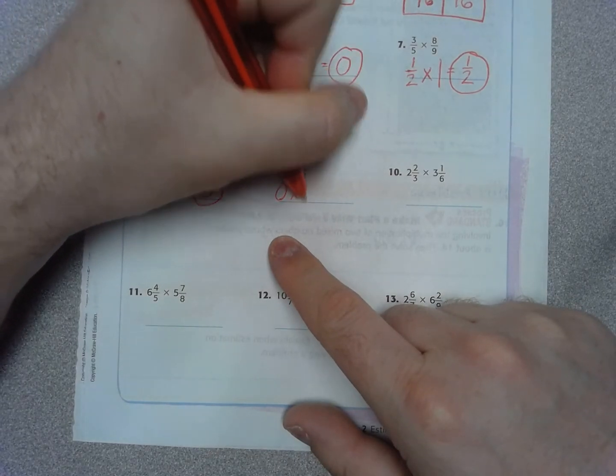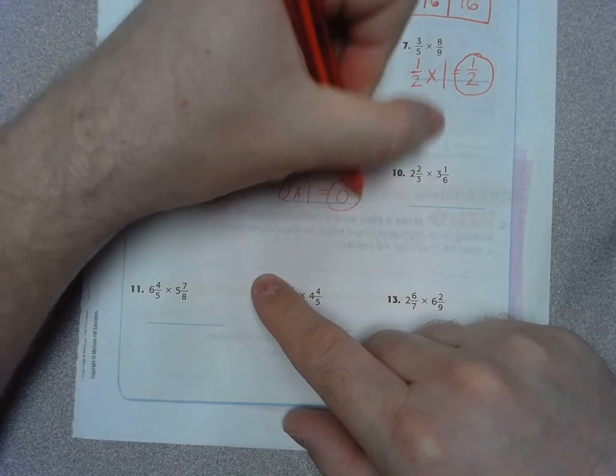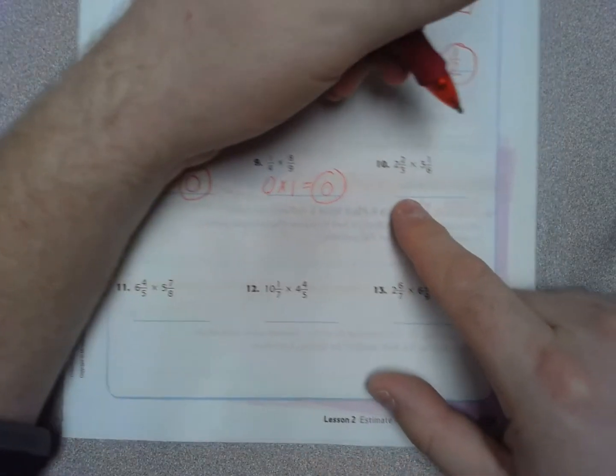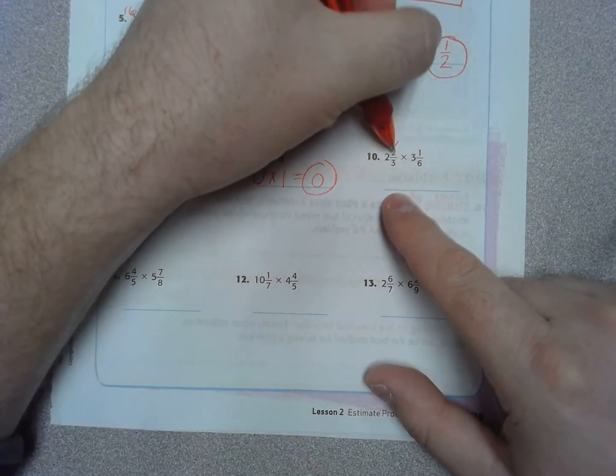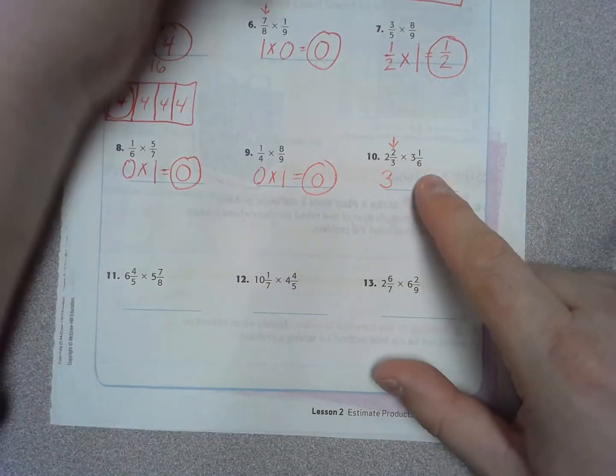So that's going to be a 1. So you're going to get 0 as that answer. Now we're mixing it up. We have mixed numbers here. So 2/3, pretty close to one another, so we're going to round that up to a 3.